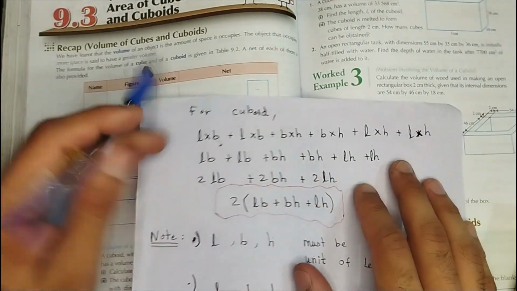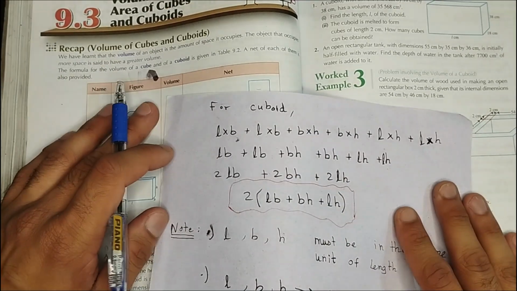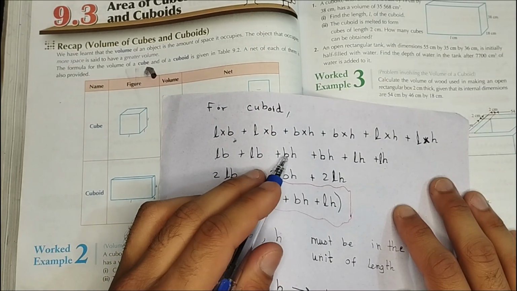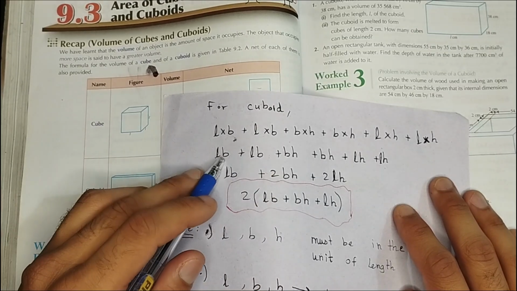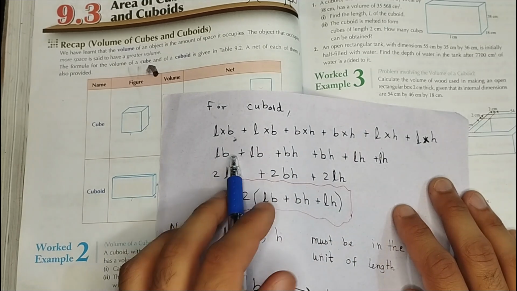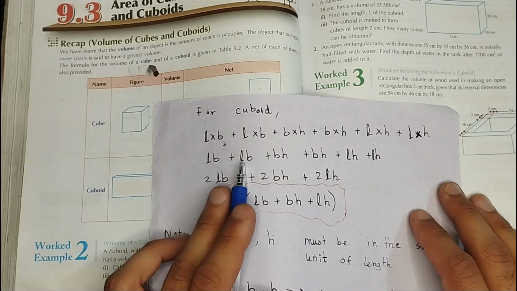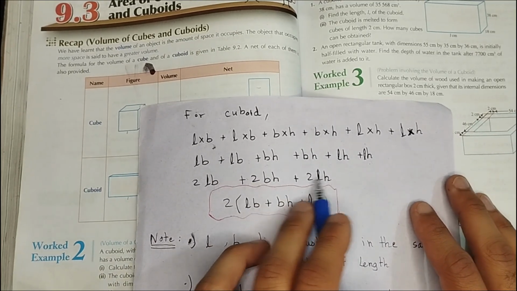We write all of them down, and when we add them all together, length multiplied by breadth is basically LB. If you remember correctly, whenever there is nothing between two variables, there's a multiplication sign. So we just remove the multiplication sign and let them be like they are. Length multiplied by breadth, LB, LB, and BH, and BH, and LH, and LH. Add them all together because they have the same variables. LB plus LB is going to make it 2LB. You will have 2BH and you will have 2LH.